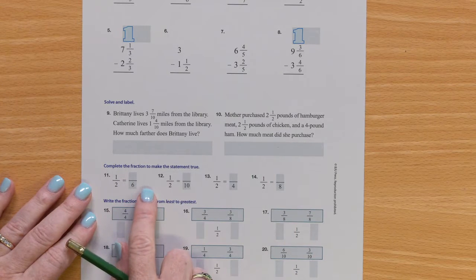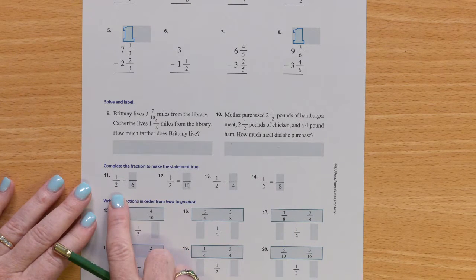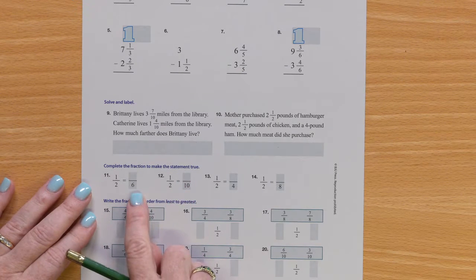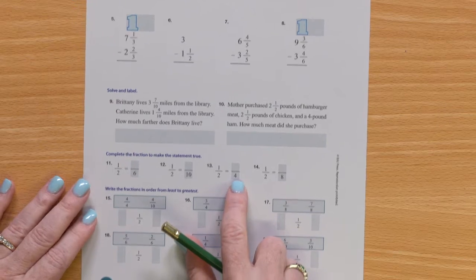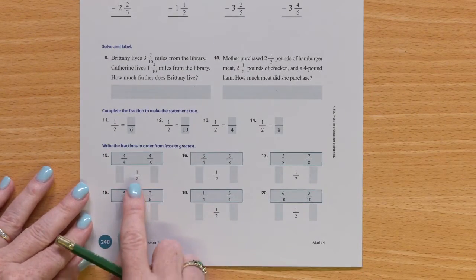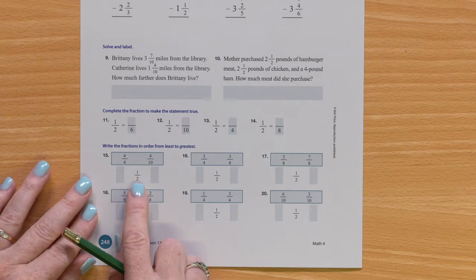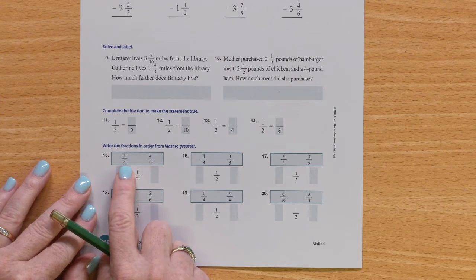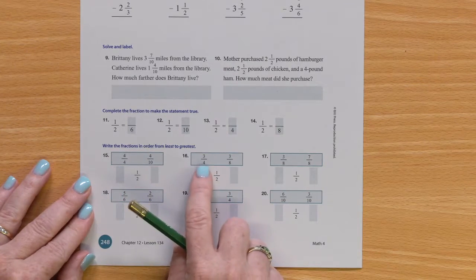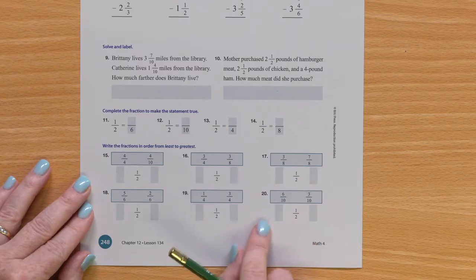Complete the fraction to make the statement true. We have worked on these. Halves. What's equivalent to 1/2 if you're talking about sixths or tenths or fourths? You can do those well. And then down here, we're writing the fractions in order, but we're going to always be thinking about half. For example, 4/4. That is a whole, right? So you know that's more than a half. So you'll fill these in. Always compare them to a half.